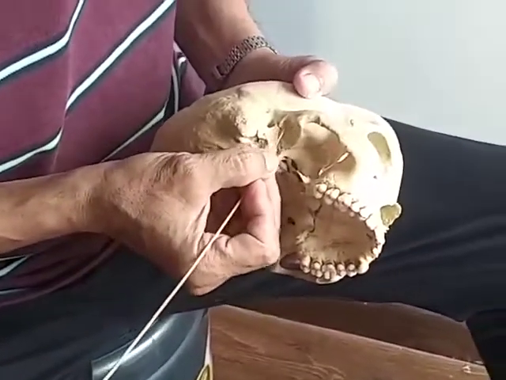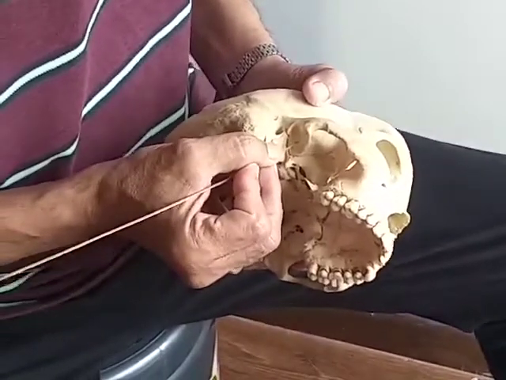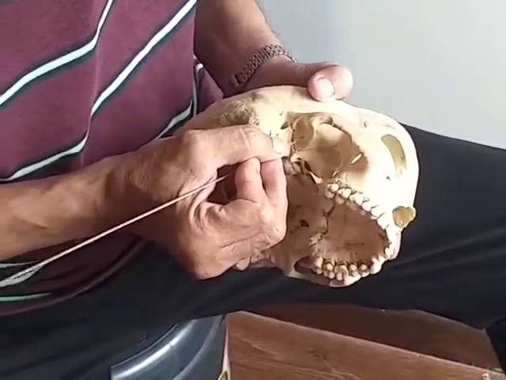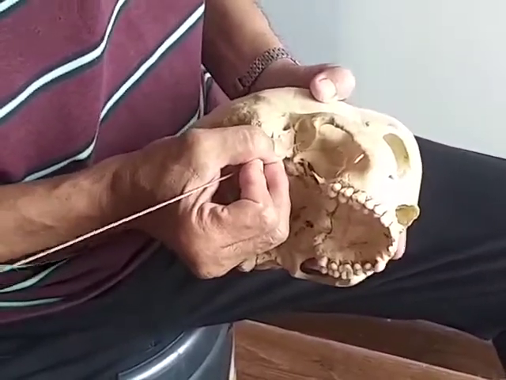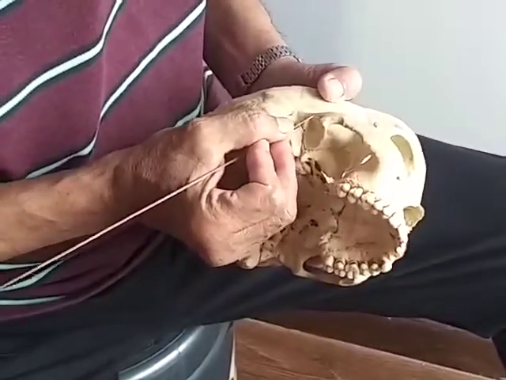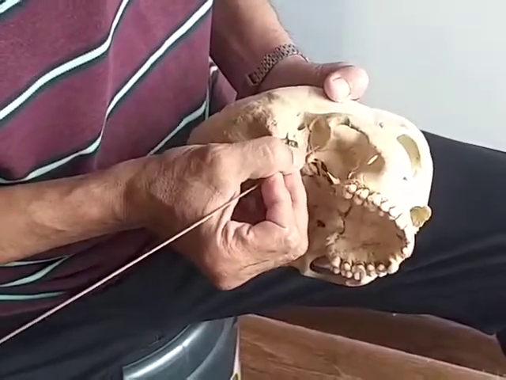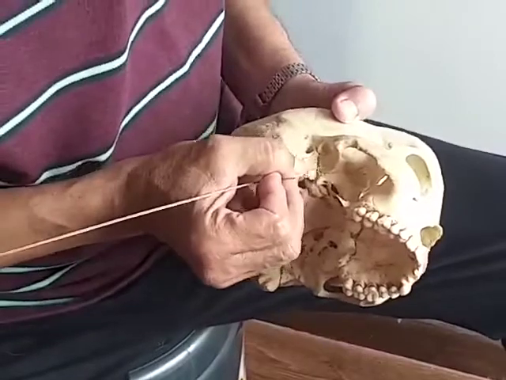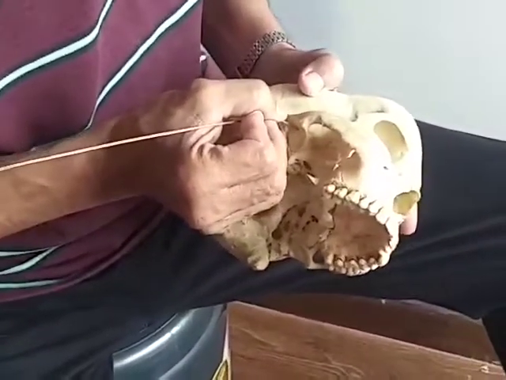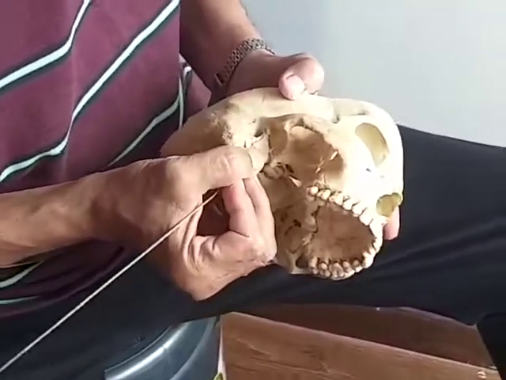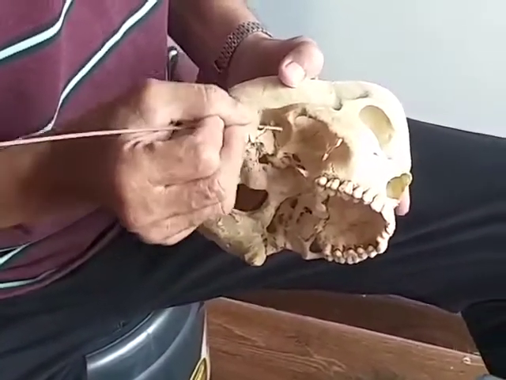This articular area, where the head of the mandible is attached, forms the temporomandibular joint, a synovial joint. So the capsule is attached around the margin of the articular part, and in between the two opposing bones, that is the articular part and the head of the mandible, there is a fibrocartilaginous meniscus.